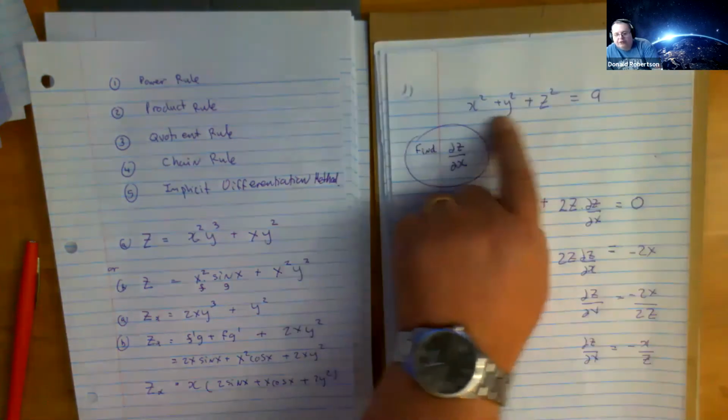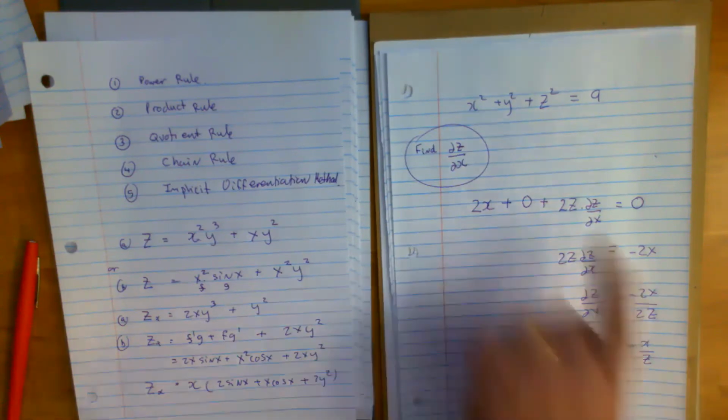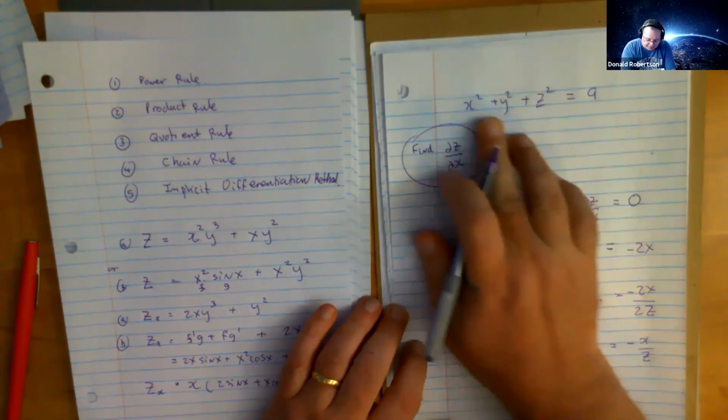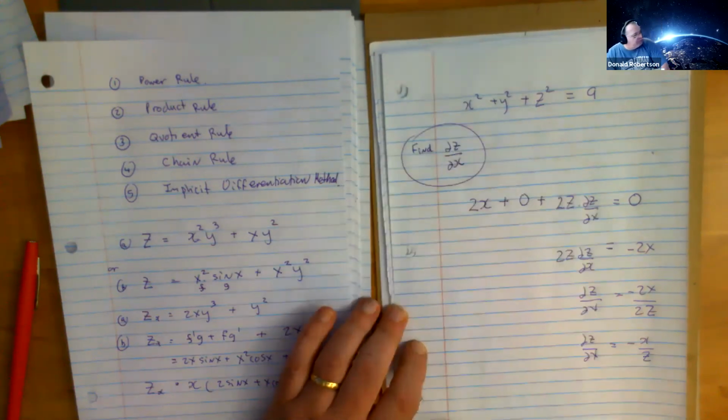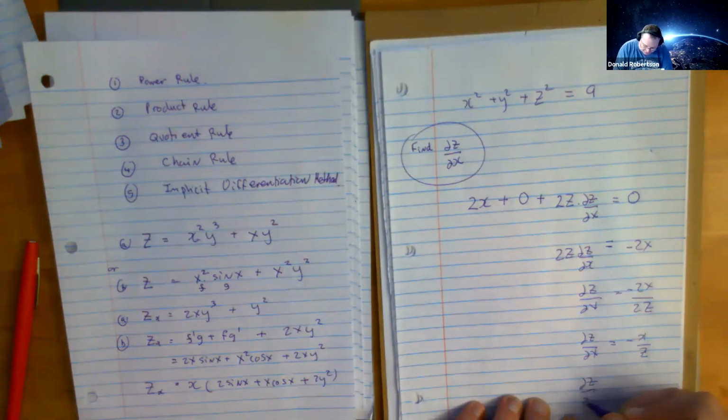Is this function symmetric? Yes. If you switch the x's and y's around, don't worry about the z's, don't you basically get the same guy? Which means then, couldn't I get this one for free?